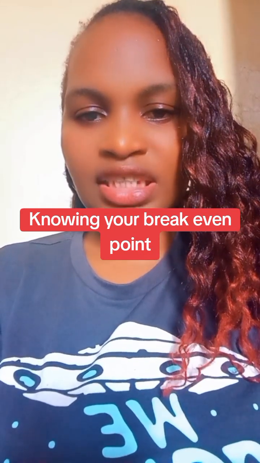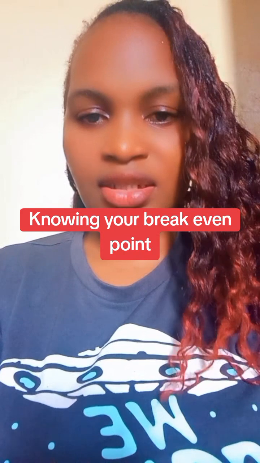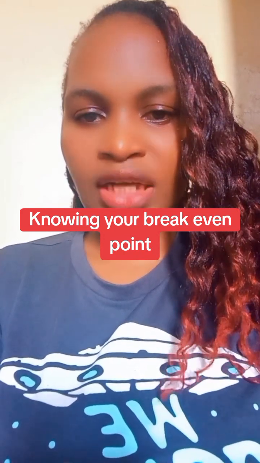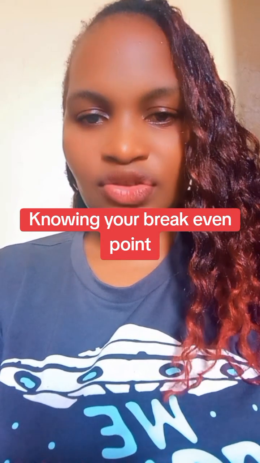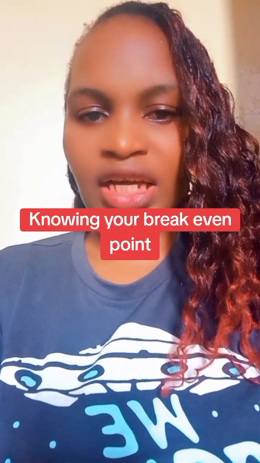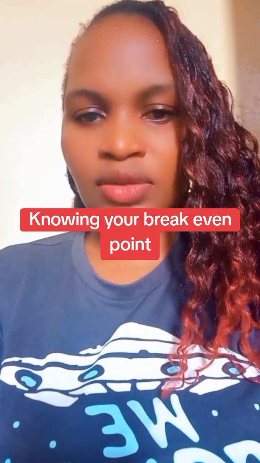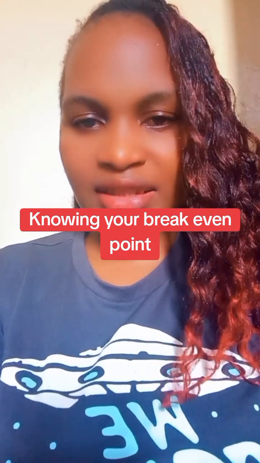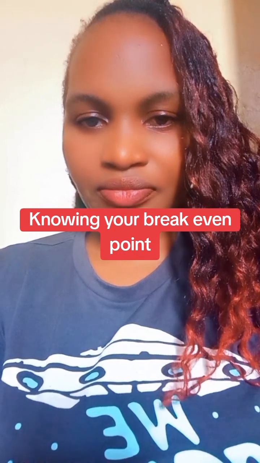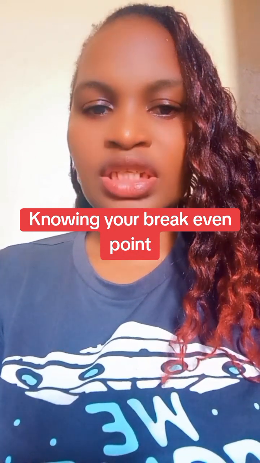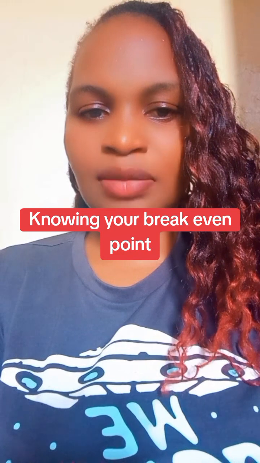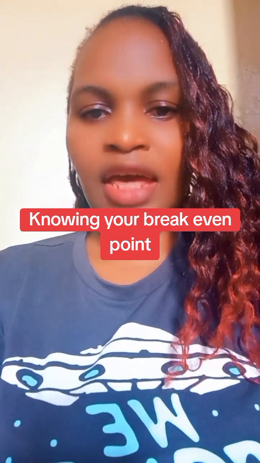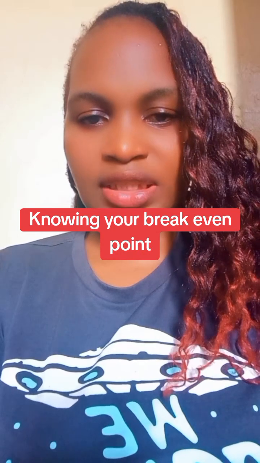If your rent increases, your break-even point can increase. If your supplier increases their price for the products, your break-even point can increase. If your selling price goes down, your break-even point also increases because you're making less from each sale. And if you reduce unnecessary expenses and improve your profit per product, you may be able to lower your break-even point.